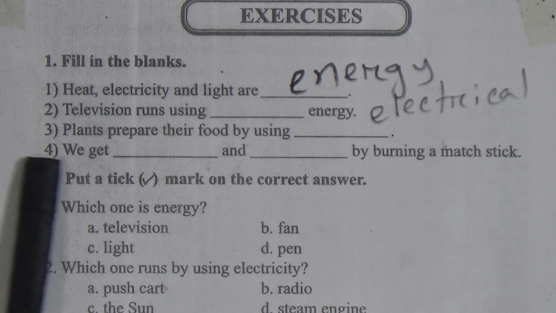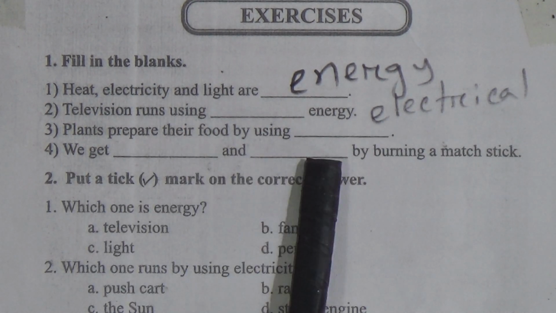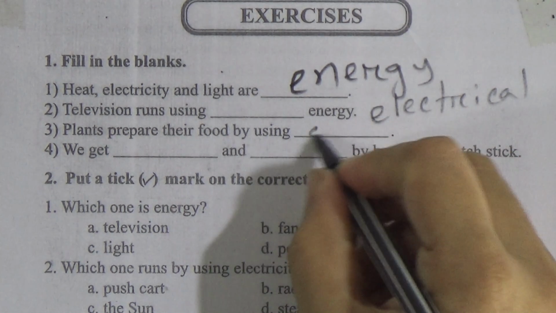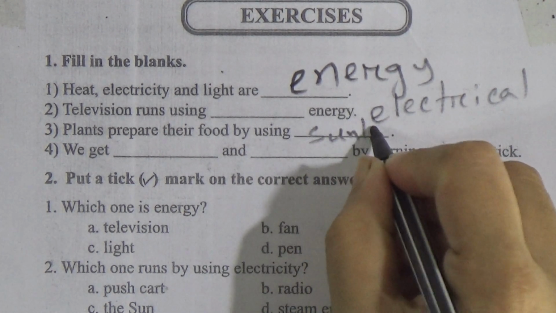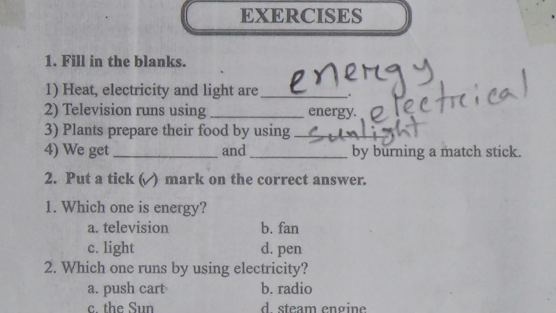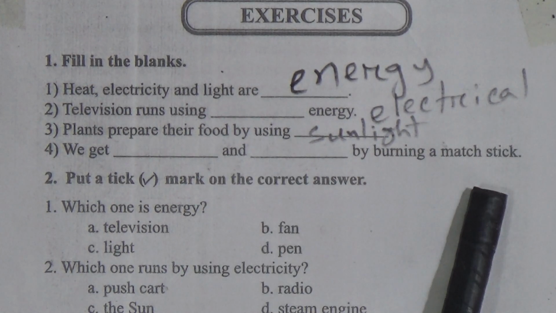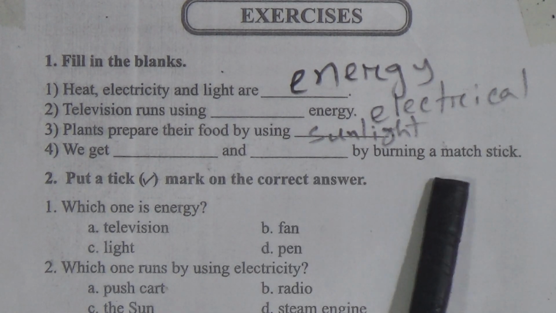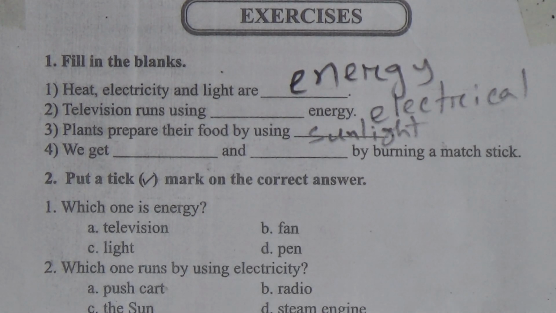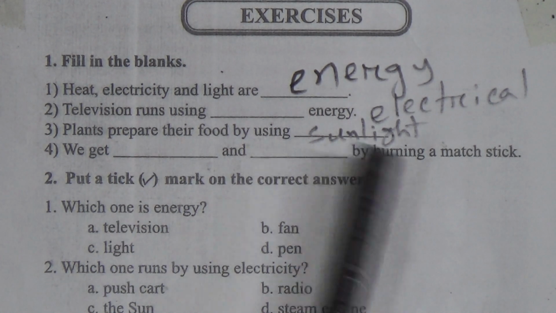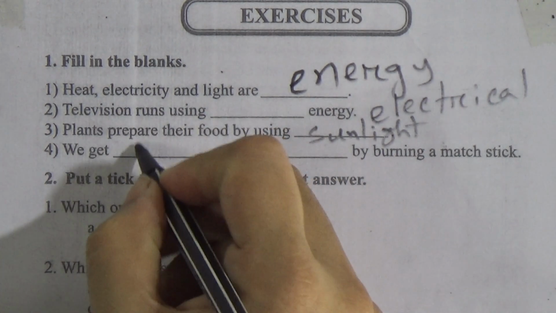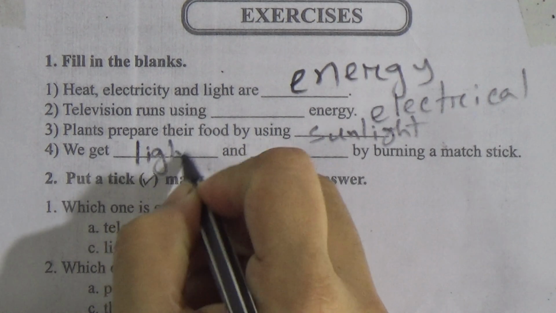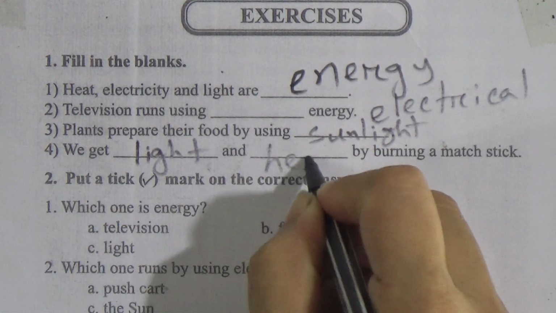energy. Number 3, plants prepare their food by using sunlight. It will be sunlight. Plants prepare their food by using sunlight. Number 4, we get dash and dash by burning a matchstick. That means we get light and heat by burning a matchstick. So write light and heat.